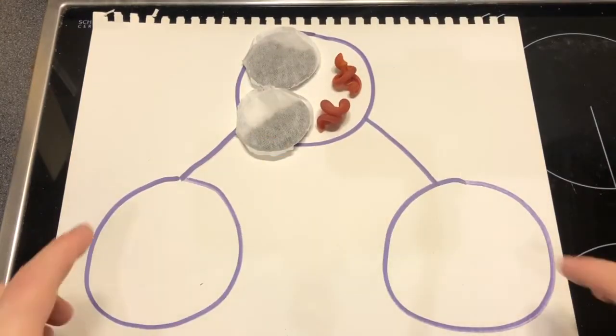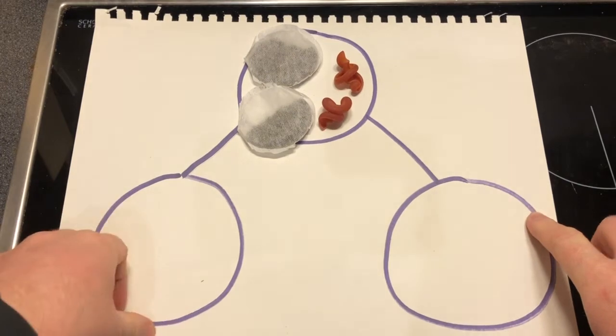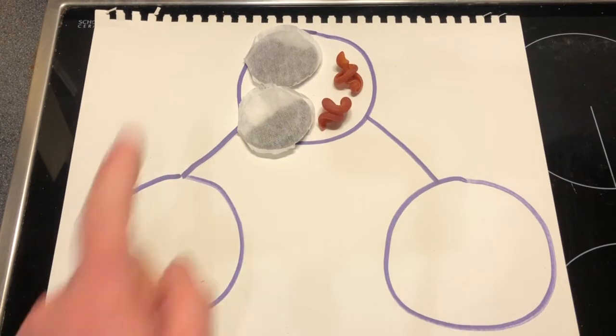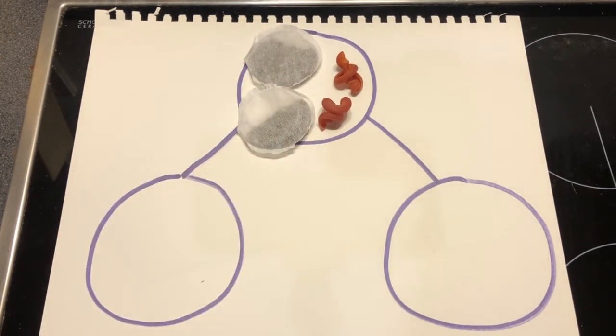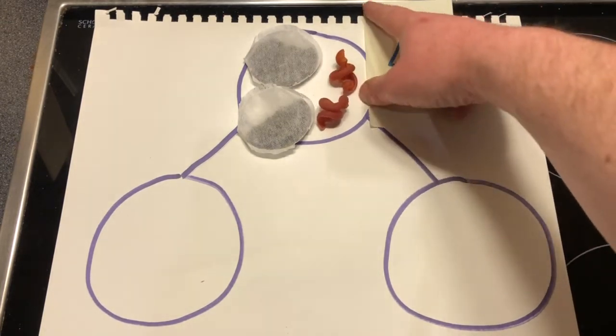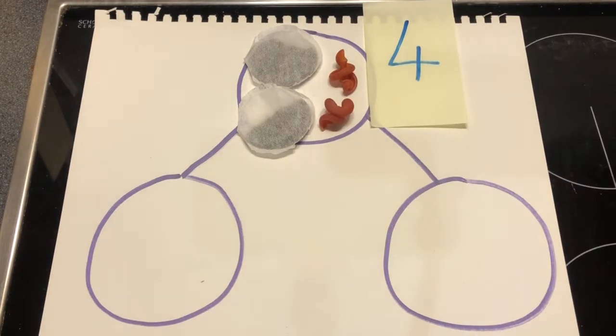Okay. Can you draw a part whole model? So put your whole at the top and your 2 parts. Can you count 4 objects into the top circle, which is your whole? And there's my number for my whole, the number 4. What's that number? The number 4.